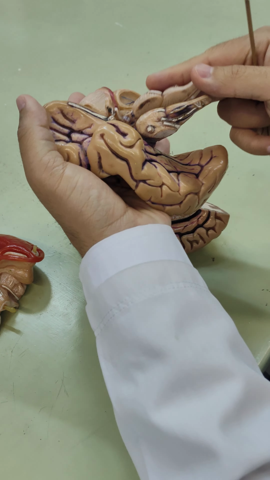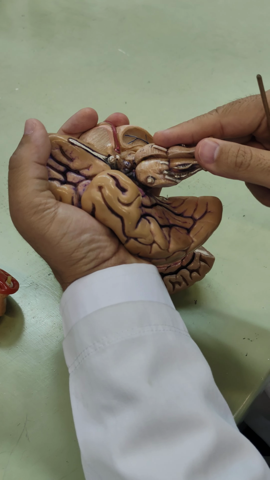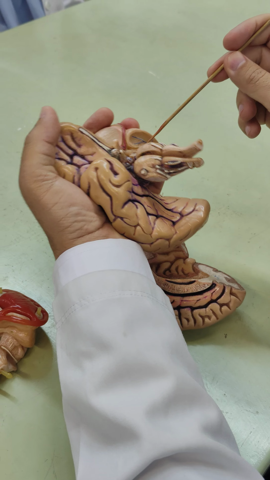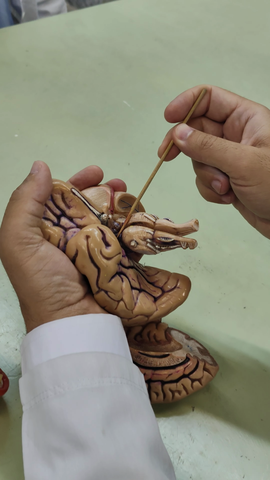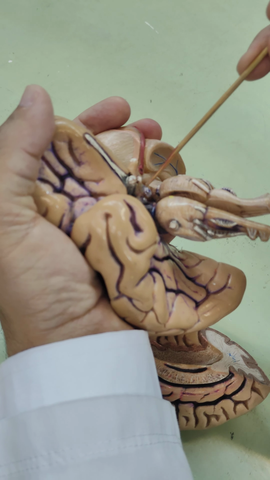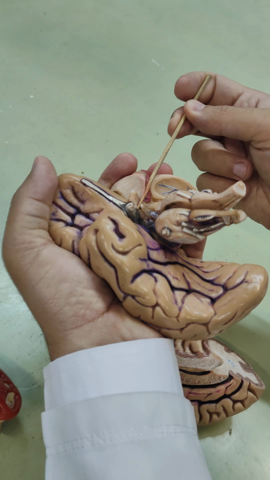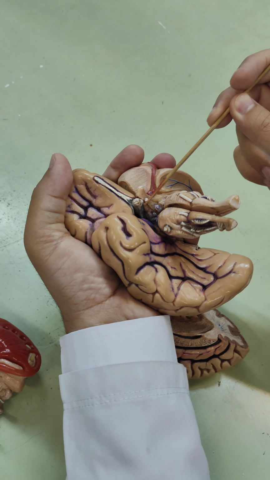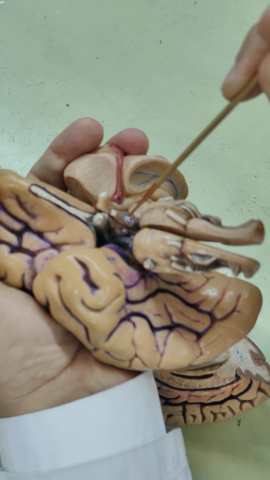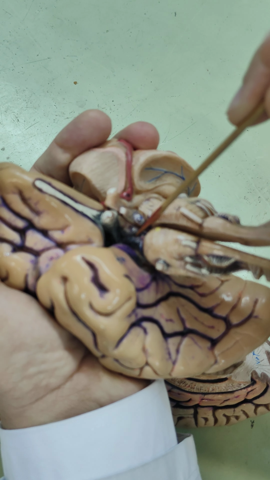Look at here, to this part. This is crus cerebri. They are crus cerebri. It is the optic chiasma. It is the hypophyseal gland, and these two parts are the mammillary bodies.